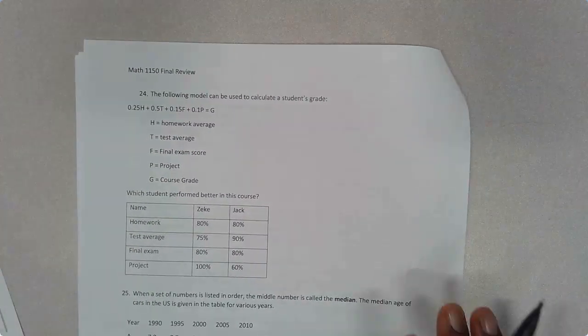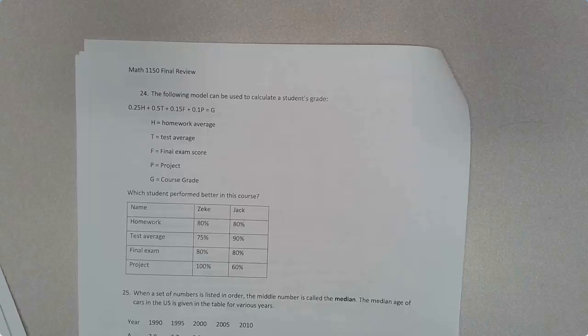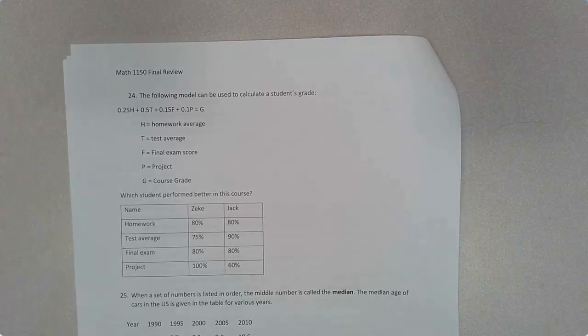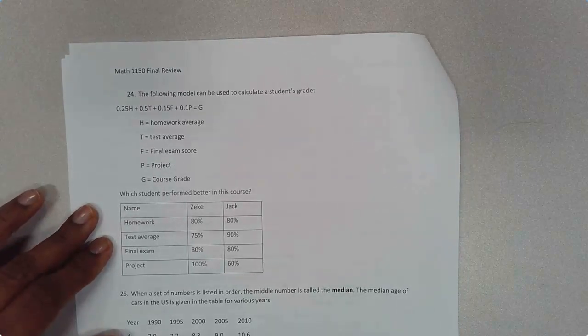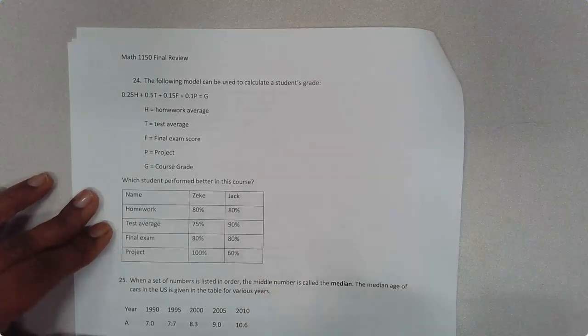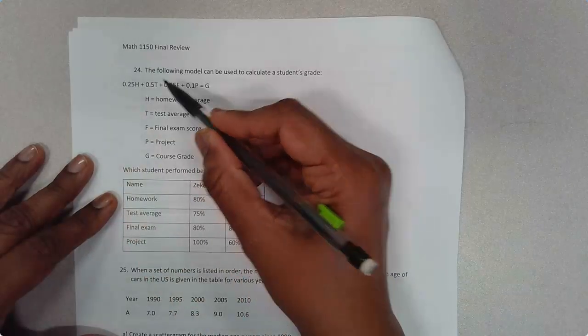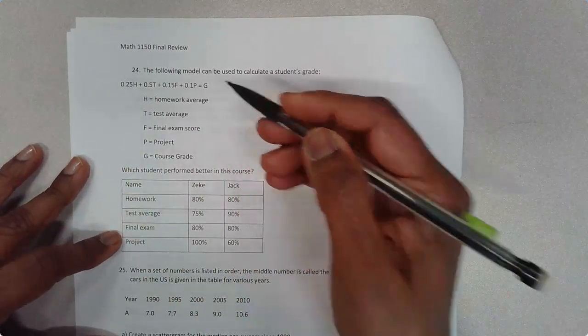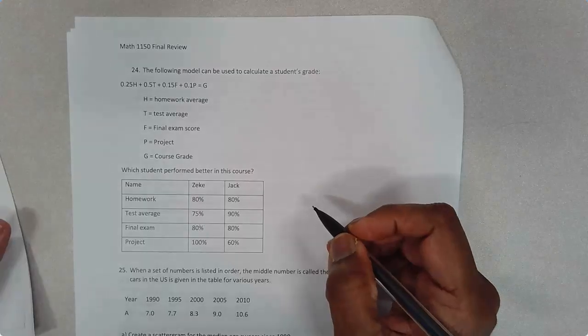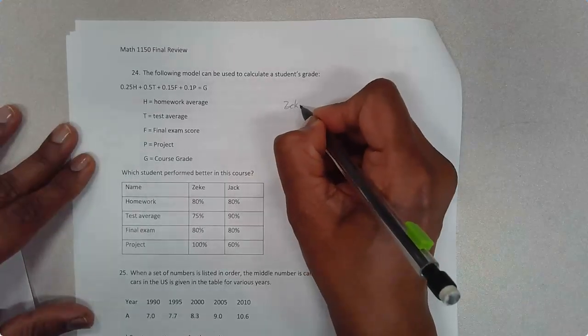Question 24 says the following model can be used to calculate a student's grade, and the question is which student performed better in the course, Zeke or Jack? So basically you're plugging in all of these numbers for homework, test, final exam, and project, and then computing the grade. So I'll do Zeke's over here.